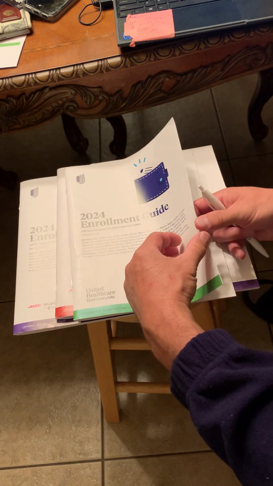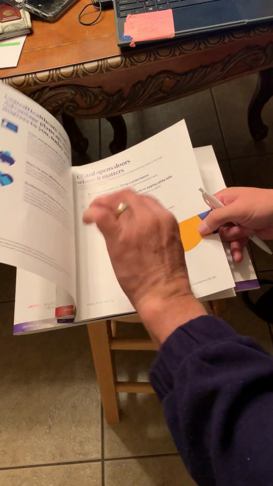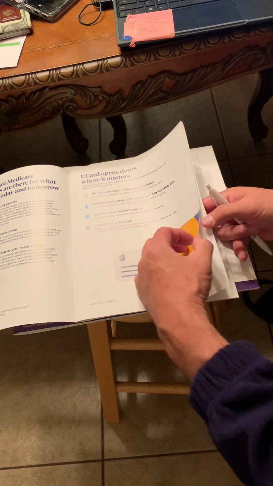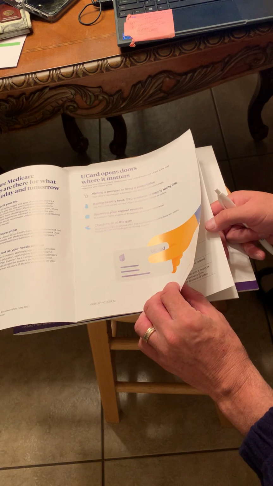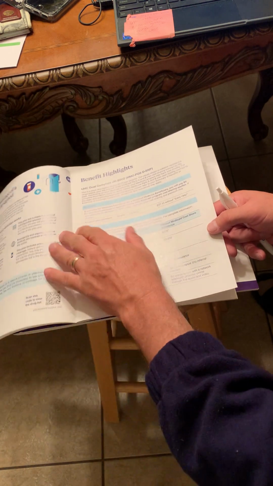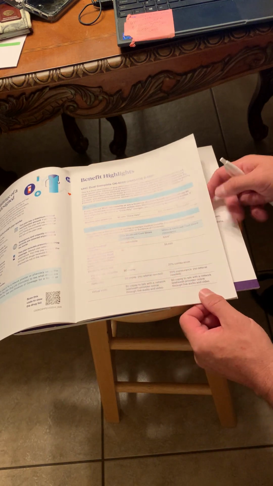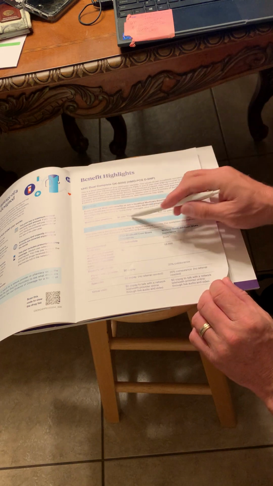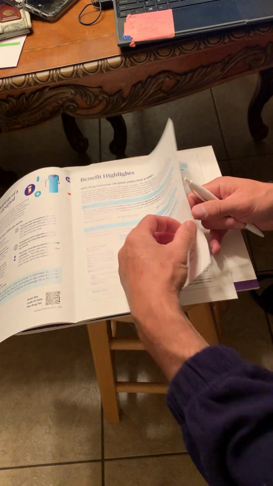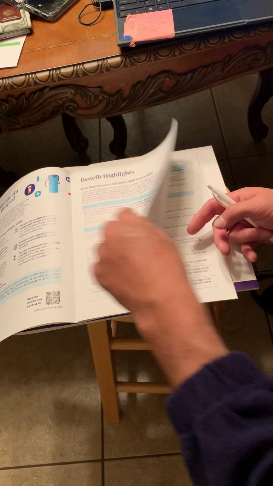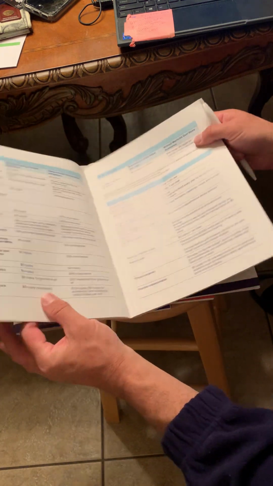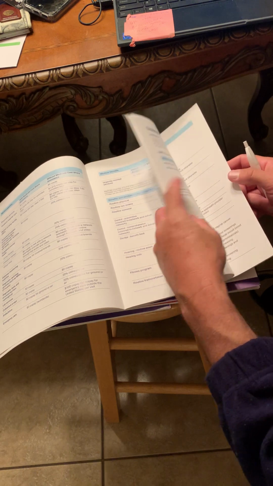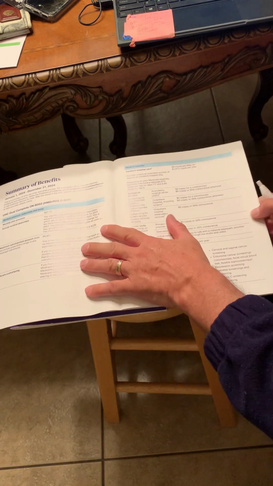Starting out with the United D-SNP, you have to qualify that they have the right level of Medicaid: QMB, QMB Plus, Slim B Plus, or what we call full dual eligible beneficiary. Now, this plan is very simple. If they didn't have Medicaid, they'd have a premium. But there's actually no premium, no copays. The benefits highlights is the summary. And then you get into the actual nuts and bolts in the summary of benefits.